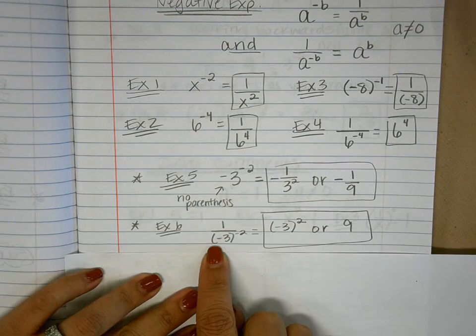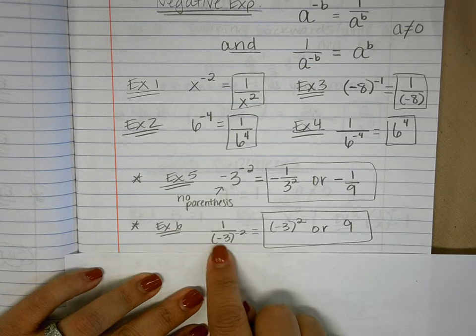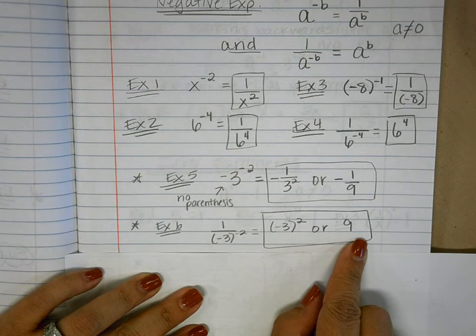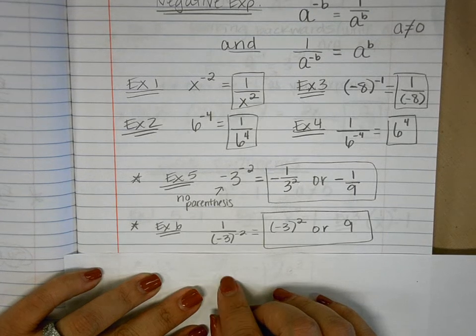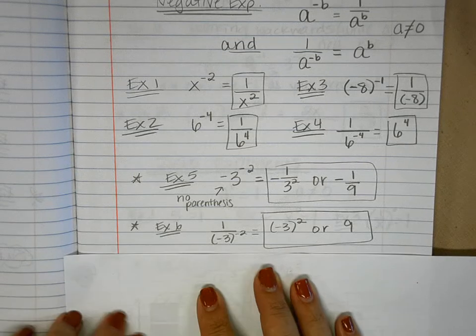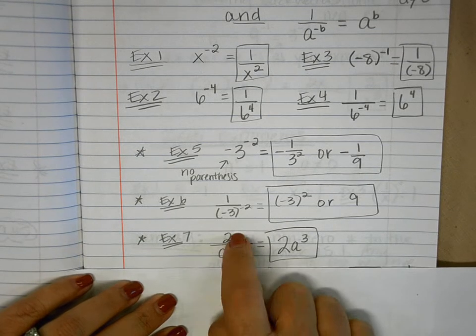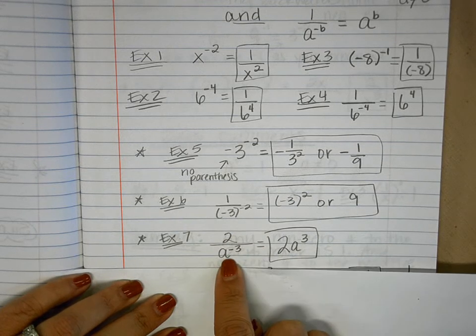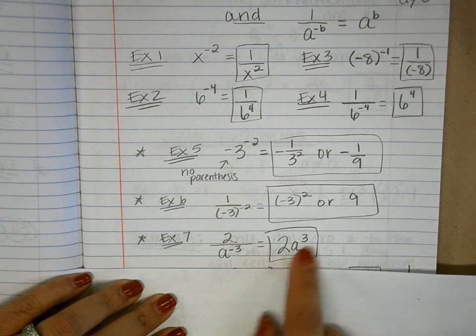Example 6, I put one where there's parentheses around this negative 3. So first you move the whole thing up to the numerator, and then you could just square it and make it 9. Example 7, remember I said you wouldn't always have a 1 there? There's a 2 now. But the 2 does not have a negative exponent, so it stays where it is. But the a has a negative 3, so I need to move that up to the numerator. So this is just 2a cubed.